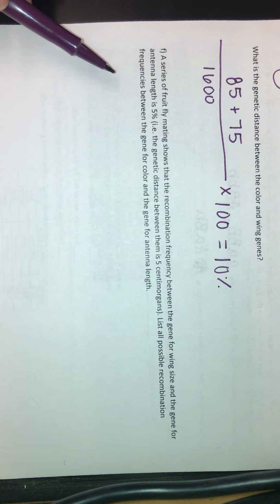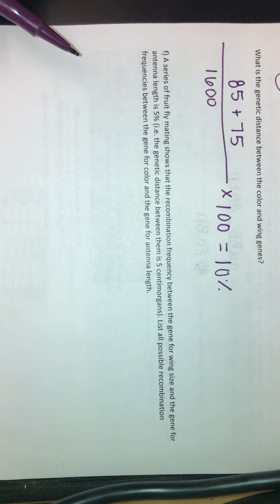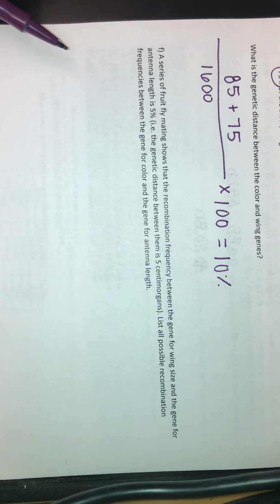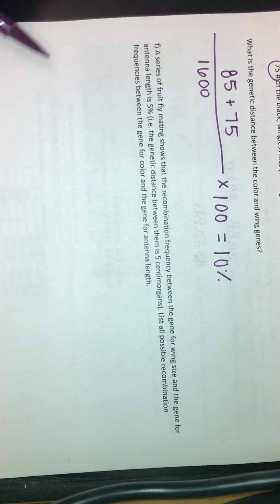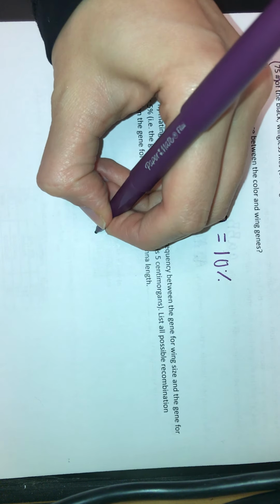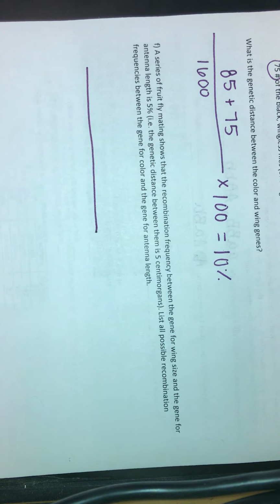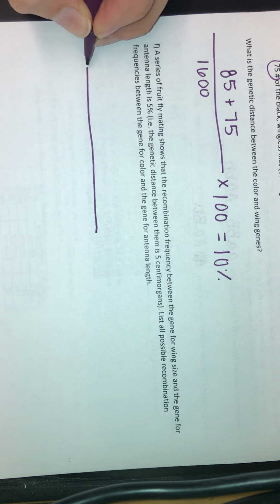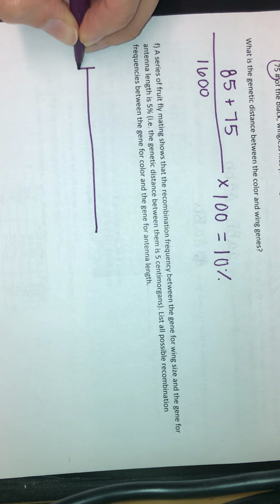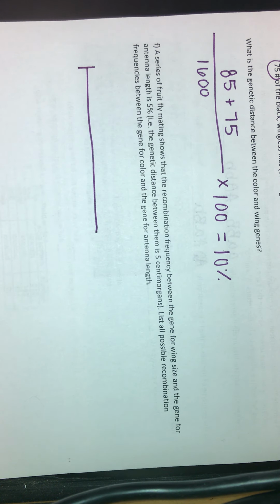We see that antenna length and wing size are 5% or 5 map units apart. So this part F wants us to make a possible map of these 3 different traits. So first thing I'm going to do, just because it was the first thing that I calculated, I am going to calculate the distance between the color and the wings.